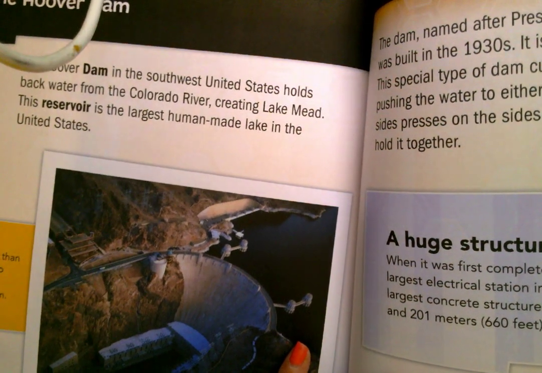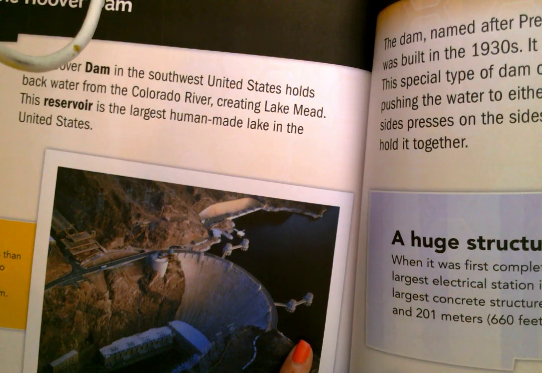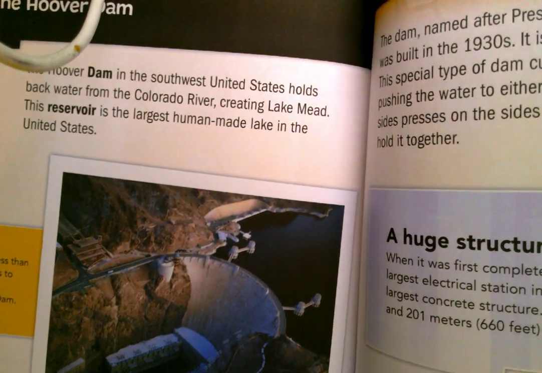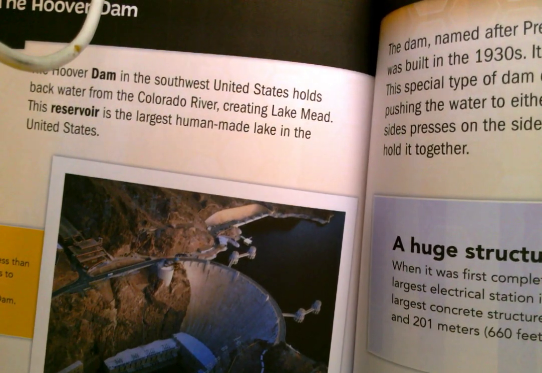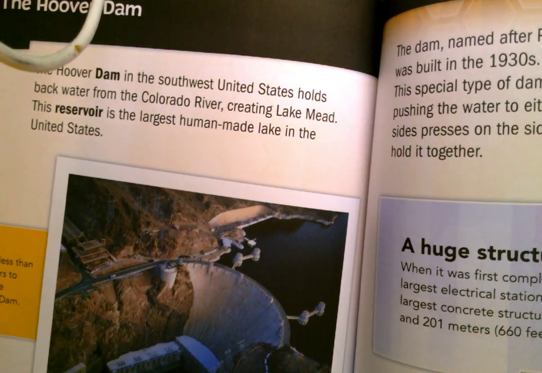Okay, so we're going to read chapter 10 and chapter 11 today. So we have the Hoover Dam and other types of energy. As we read the next two chapters, think about how what you already have learned helps you to understand the section on the Hoover Dam.